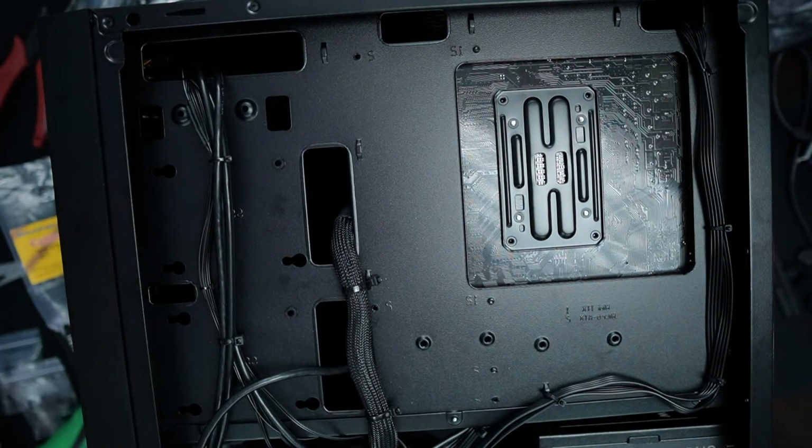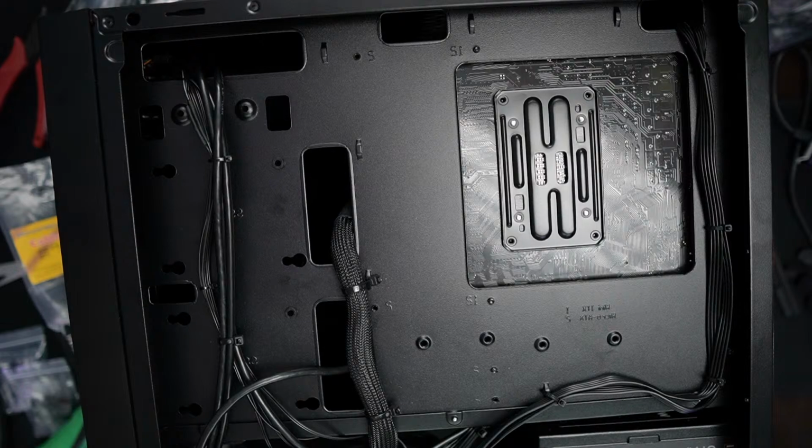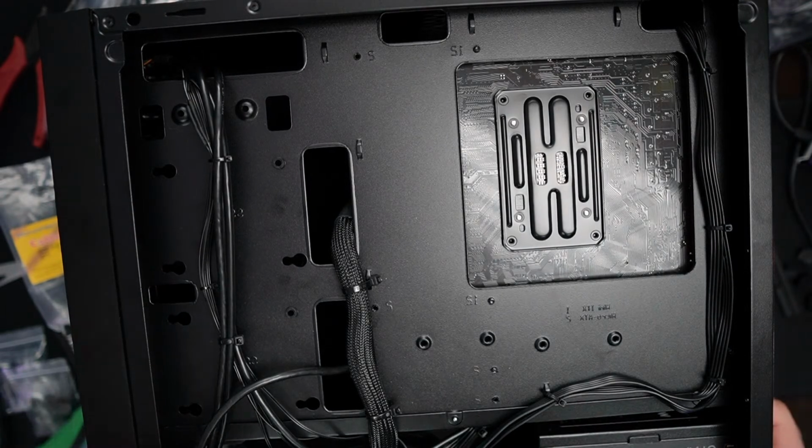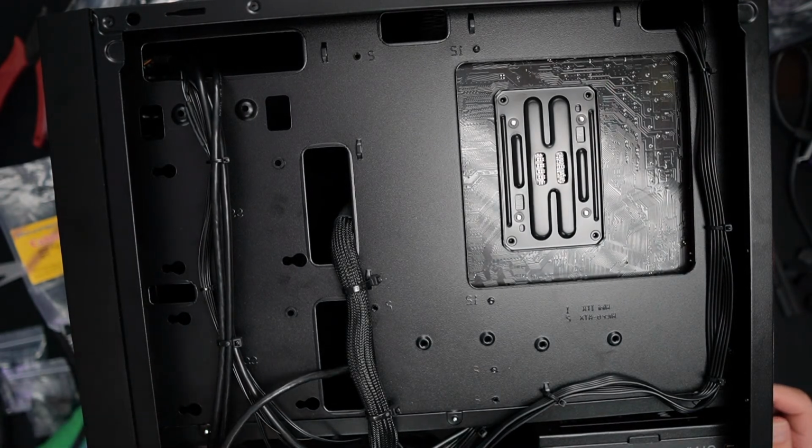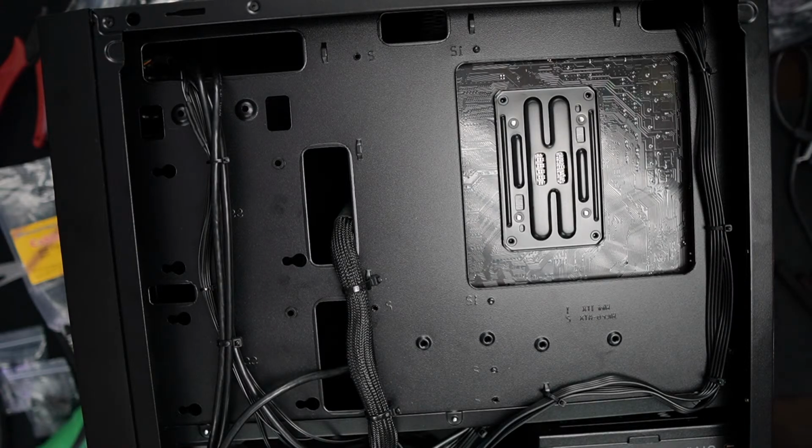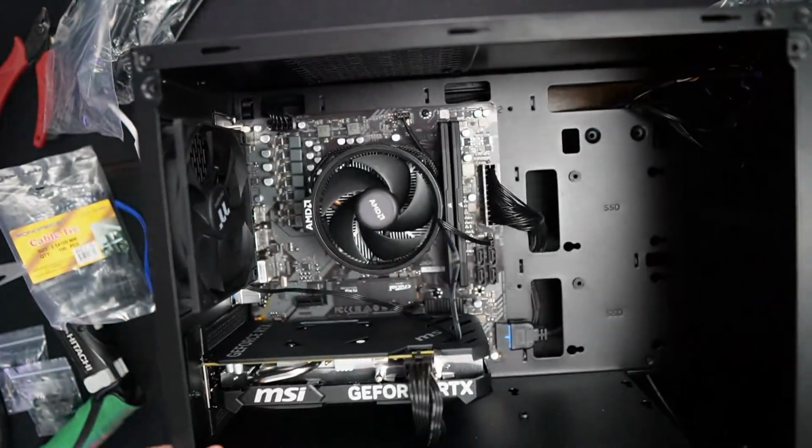Okay. All right, that's tucked in. I'm okay with that for now. All right, we're going to flip this over. Now the good question is, is this processor supported with this motherboard? I have a feeling it's not supported right off the bat with the current BIOS. I doubt it.